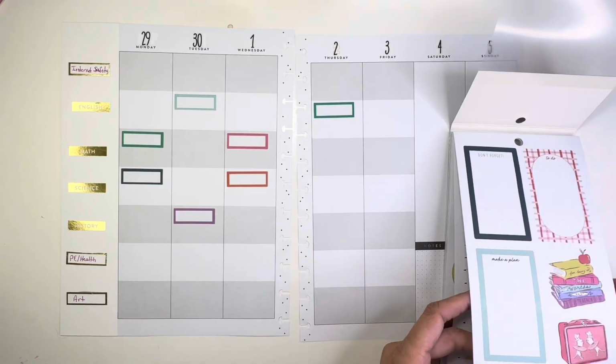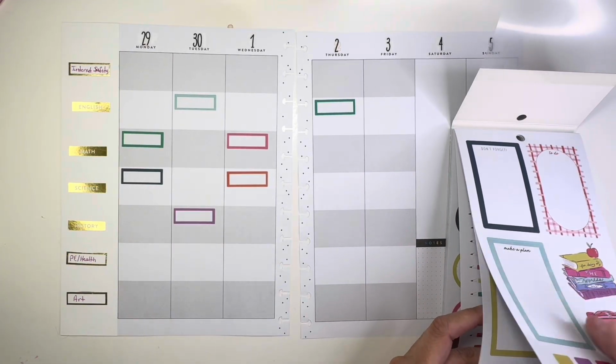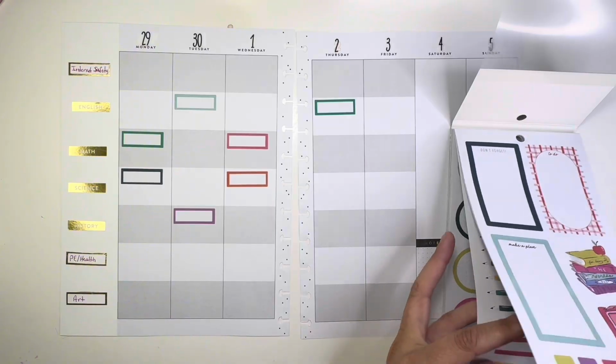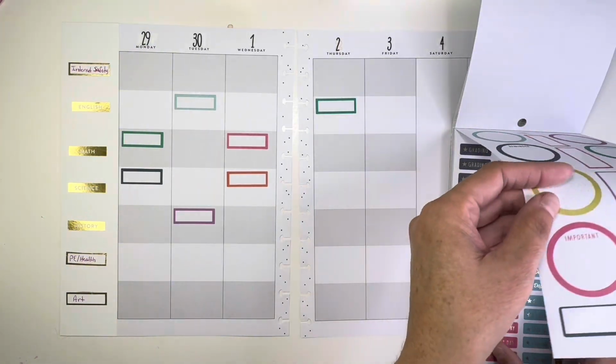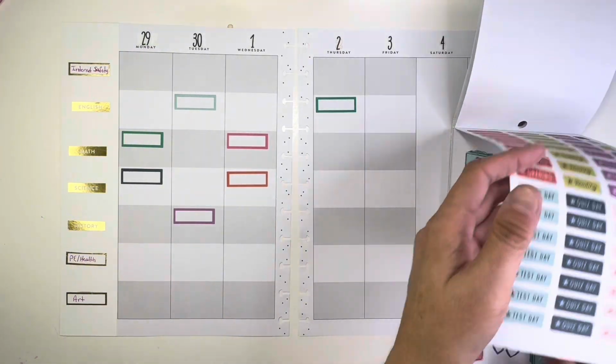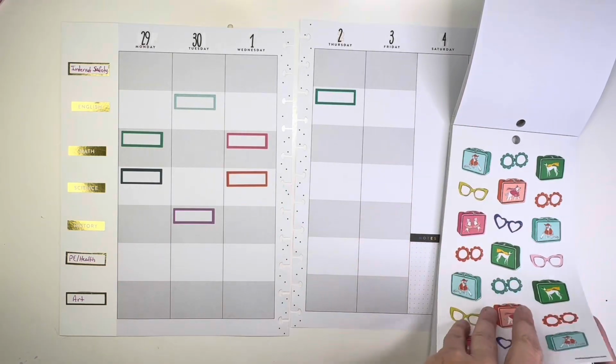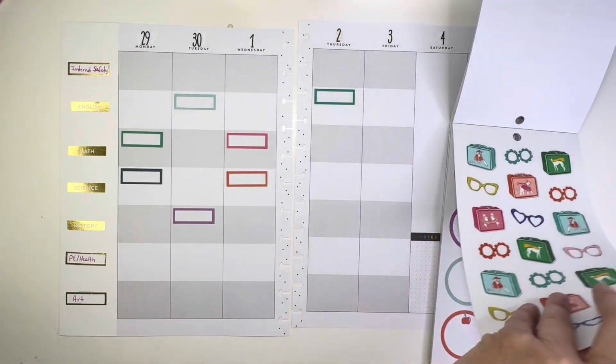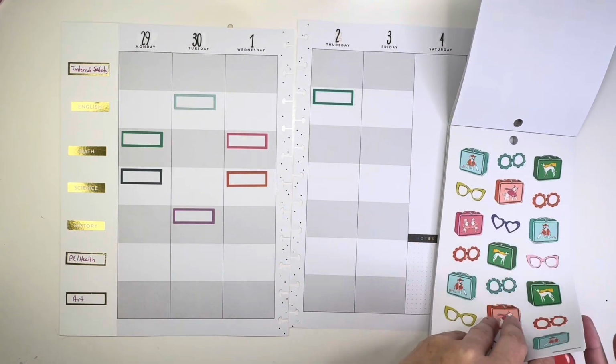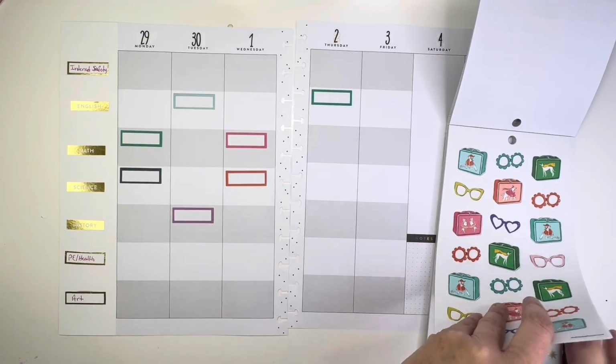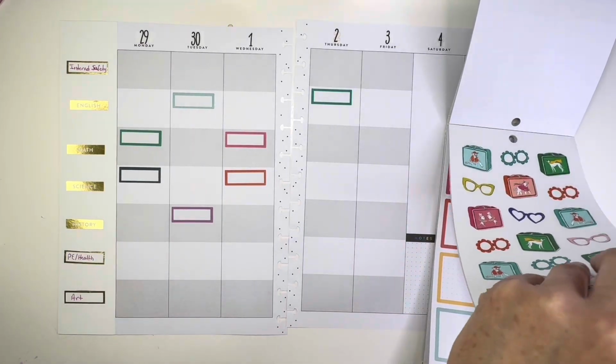I just need one more of the little box. So I don't want the circles, those are going to be too big.